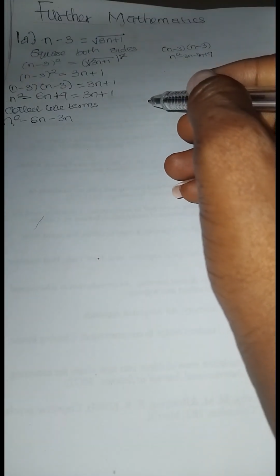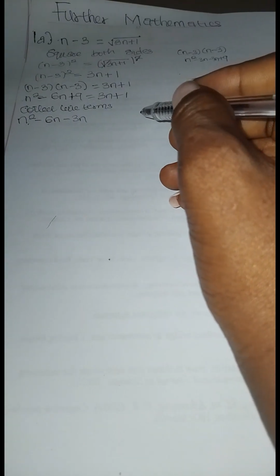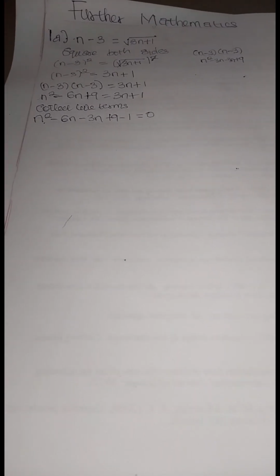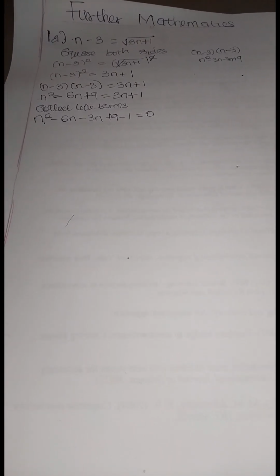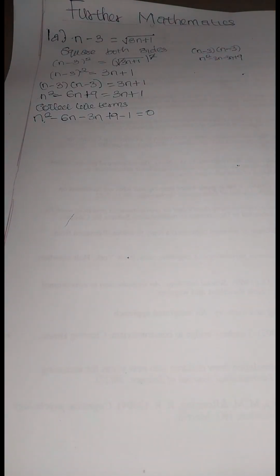Then we have plus 9. Then minus 1. Then here we are left with just what? 0. Okay, so now we subtract and add when necessary. We have n squared minus 6n minus 3n will give us minus 9n, and then plus 9 minus 1 will give us 8 equal to 0.